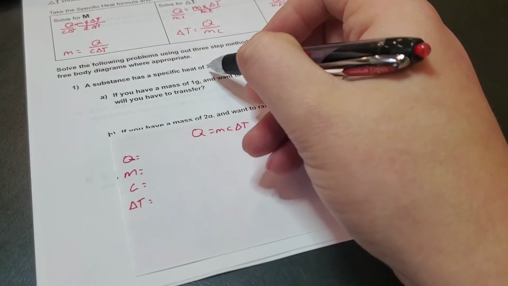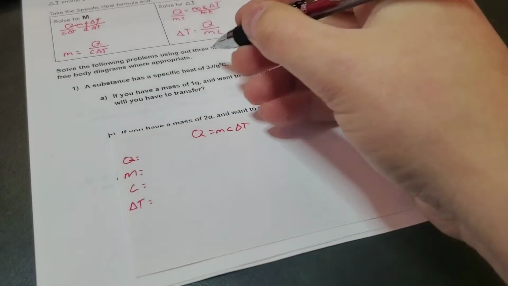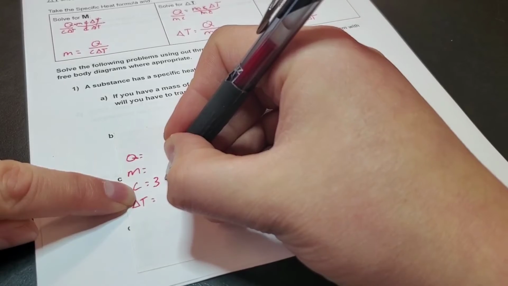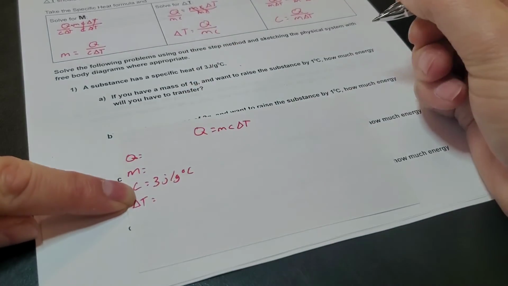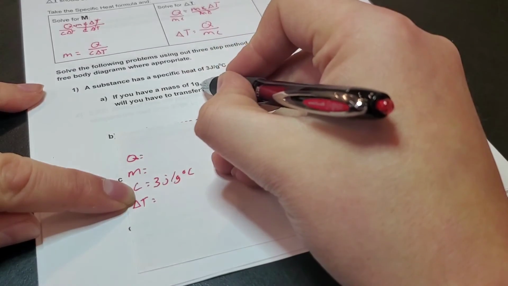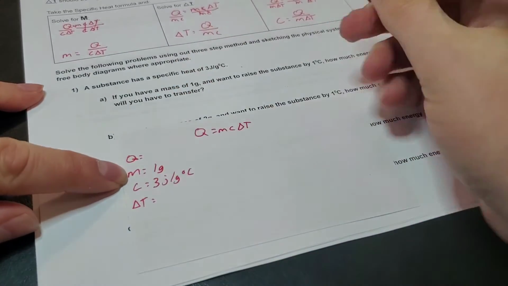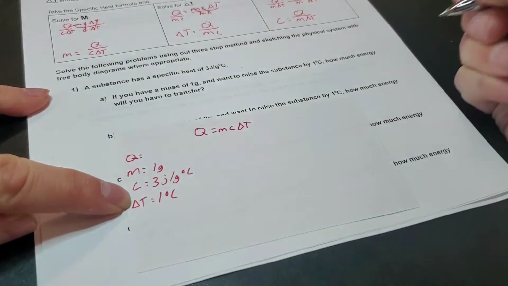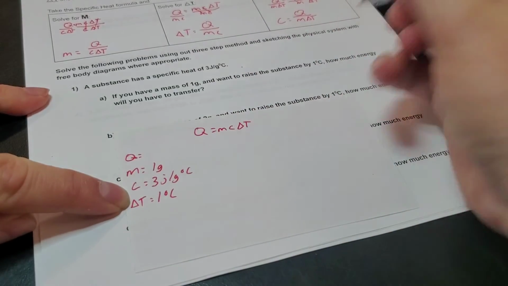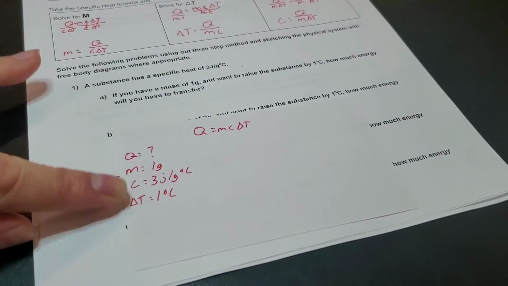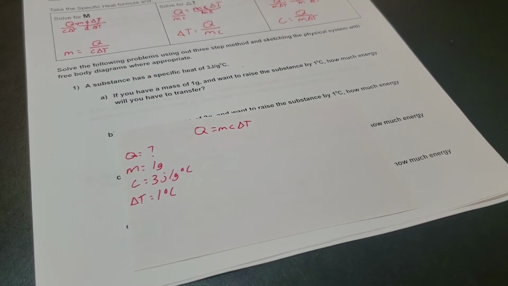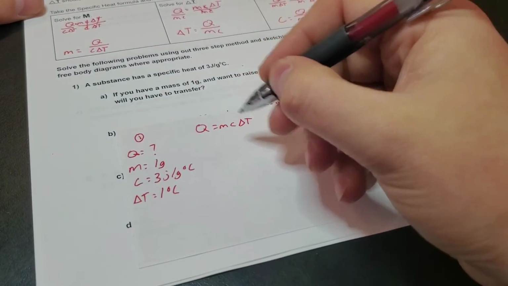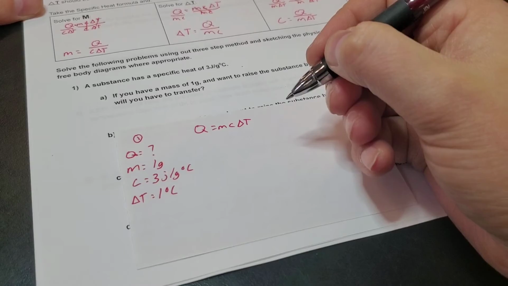A substance has a specific heat of 3 joules per gram degree Celsius. Specific heat is C. If you have a mass of 1 gram, I want to raise the substance by 1 degree Celsius. Celsius, that's temperature. How much energy will you have to transfer? Step 1 is always knowns and unknowns. Step 2 is to rewrite the equation based on my unknown.